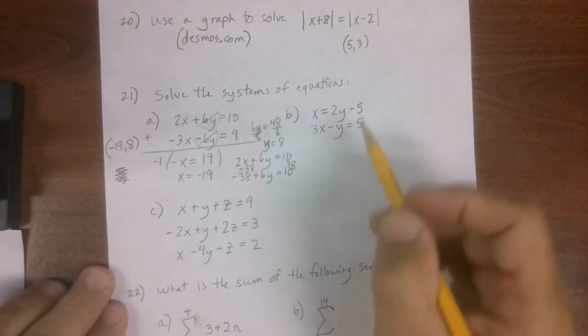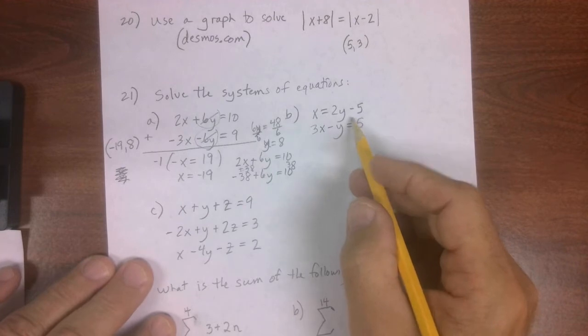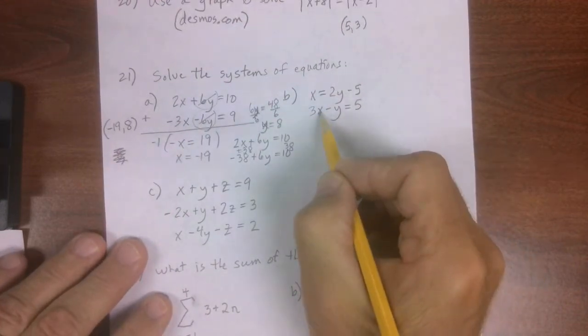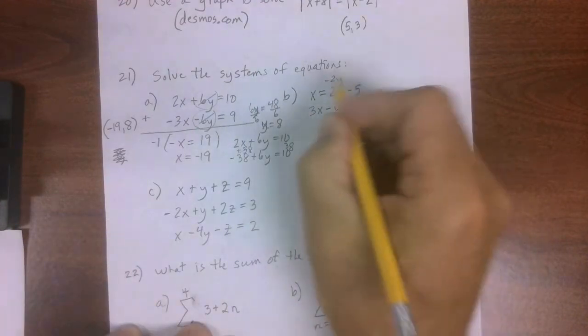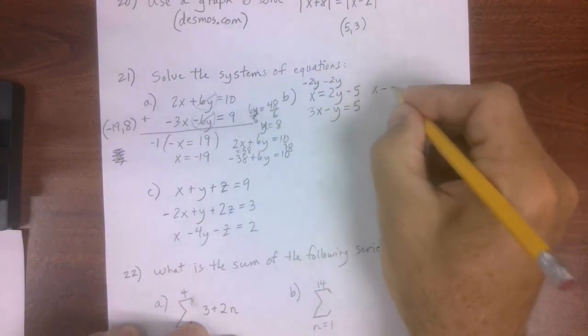Letter B, what I did on purpose was set you up for either substitution. You could put 2y minus 5 right into that x. But instead of doing that, I'm just going to rearrange this one and give you another example of elimination.